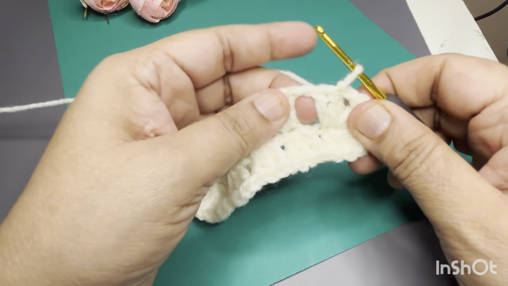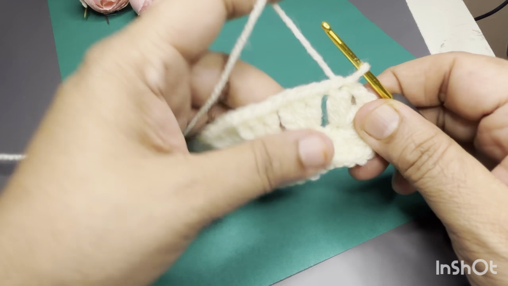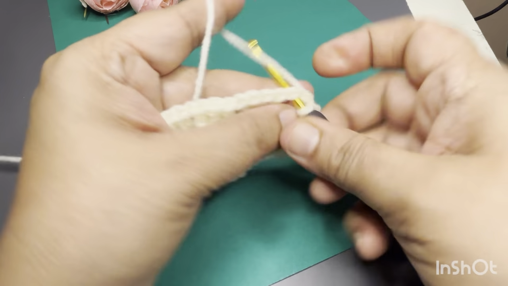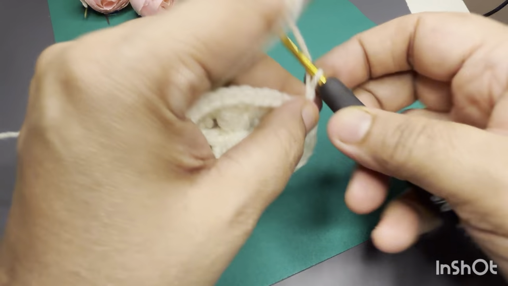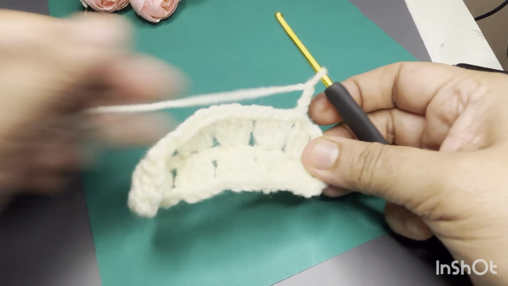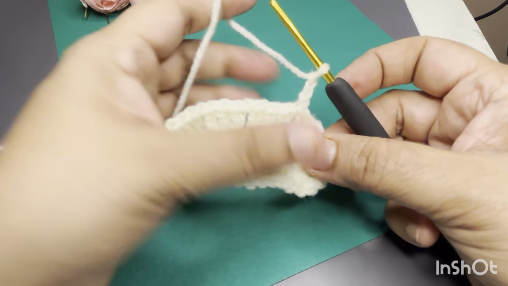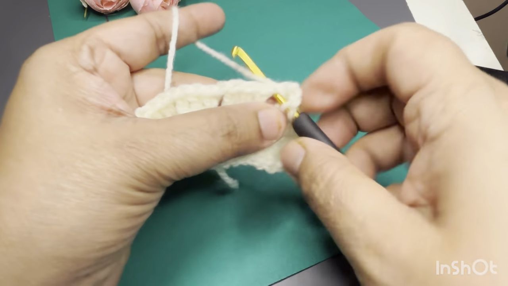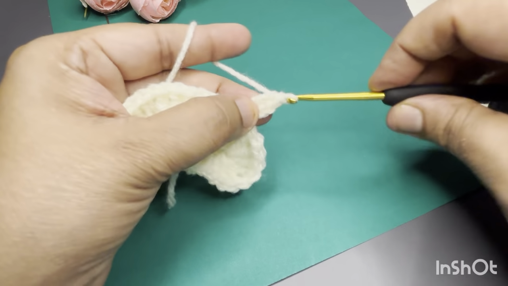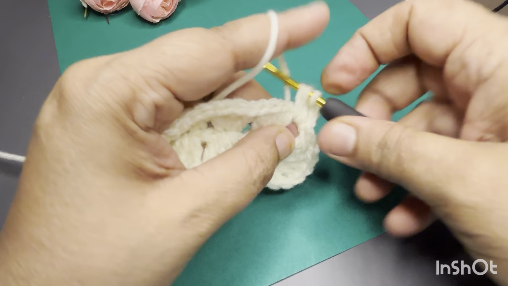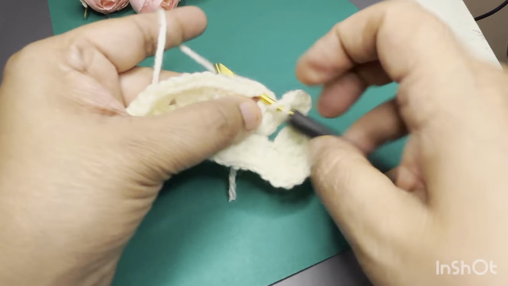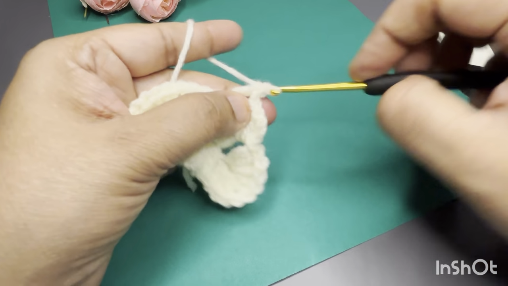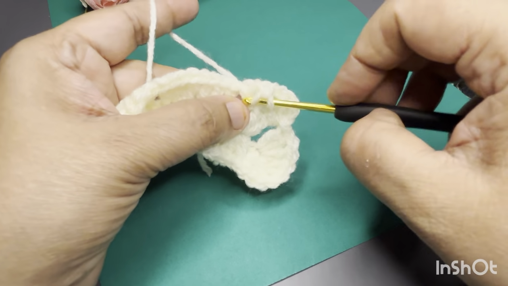For second round, you go to the next space and make one slip stitch and make 3 chains. After that, you make 2 double crochet in the same space, and then 1 chain and go to the next space and make 3 double crochet stitch.